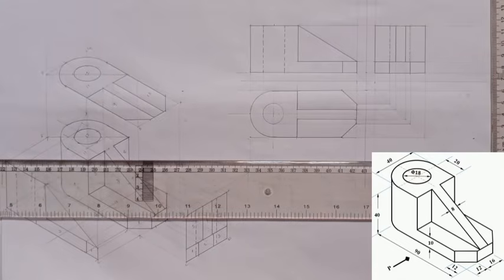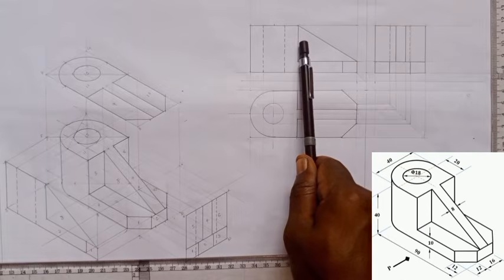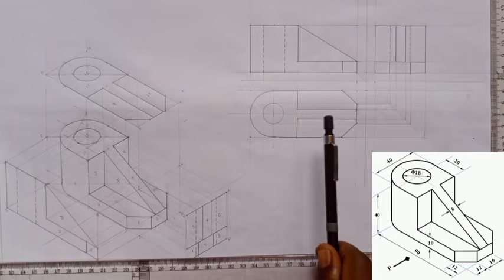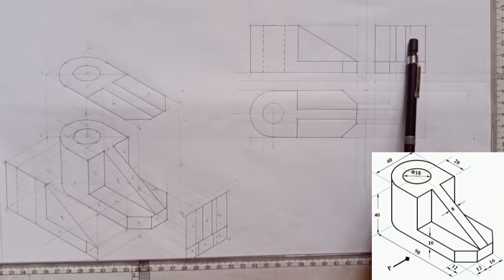So that is what we have here, right? So we have successfully drawn out the shape, where this is the front elevation, this is the plan, and this is the end view, and this is the first angle projection.